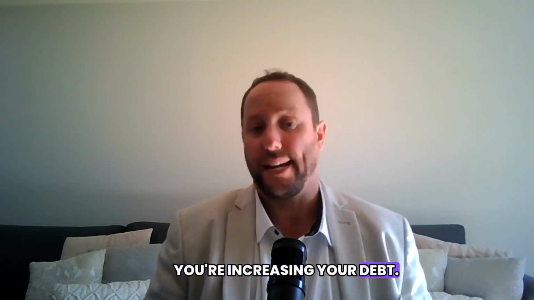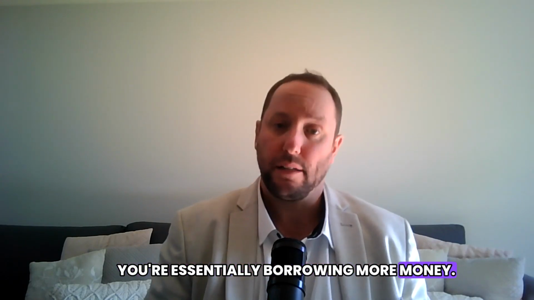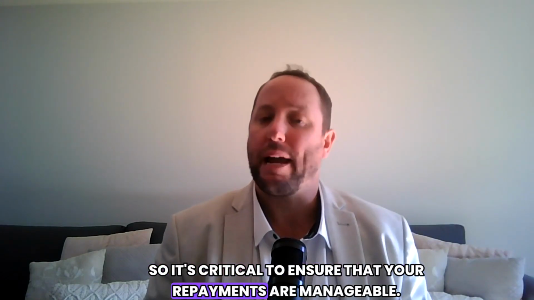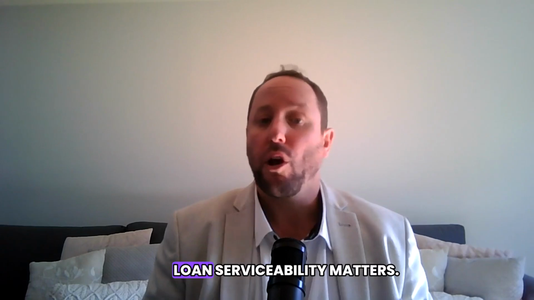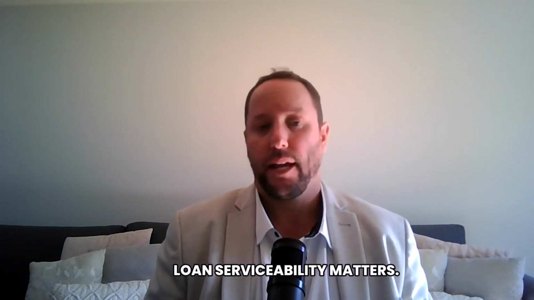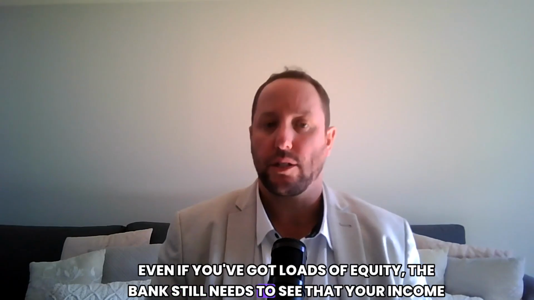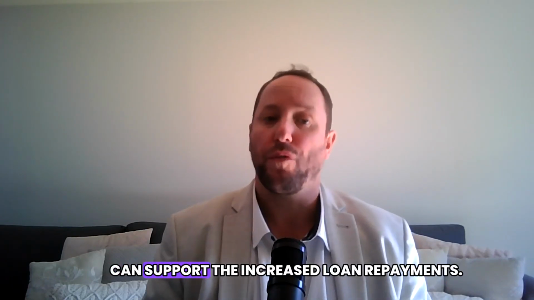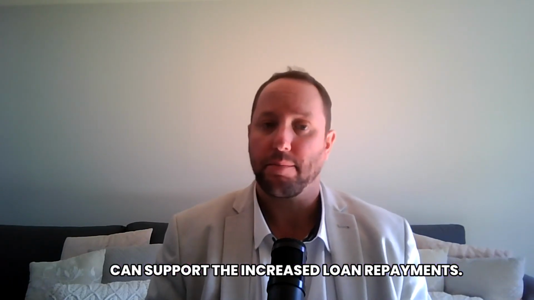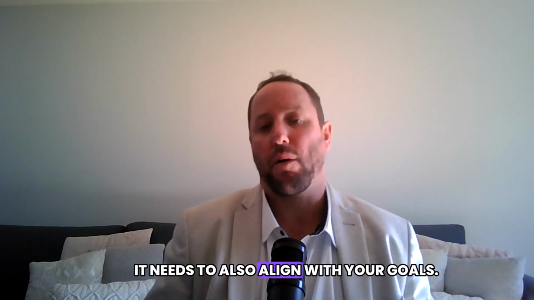You're increasing your debt. You're essentially borrowing more money, so it's critical to ensure that your repayments are manageable. Loan serviceability matters. Even if you've got loads of equity, the bank still needs to see that your income can support the increased loan repayments. It needs to also align with your goals.